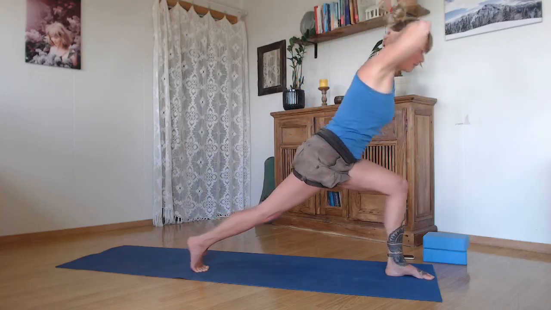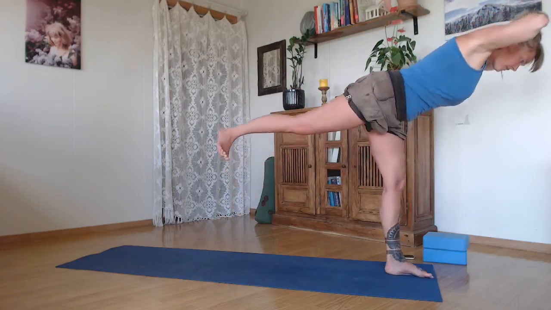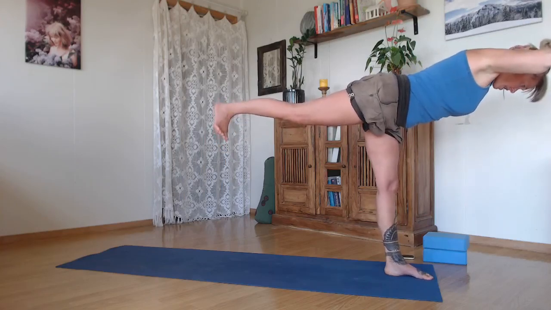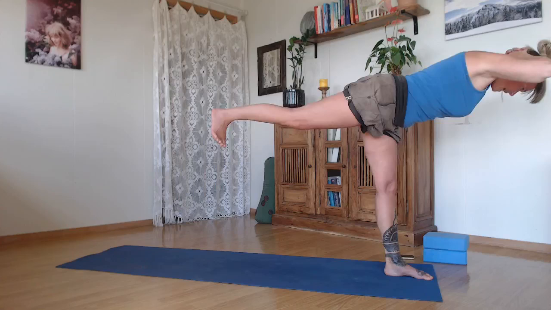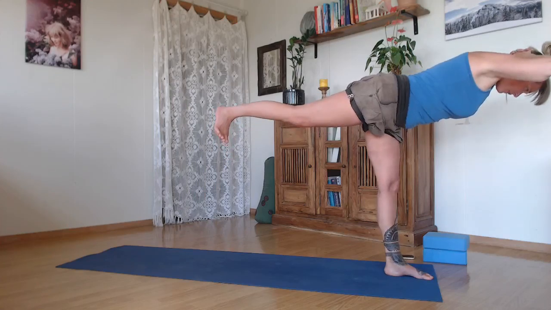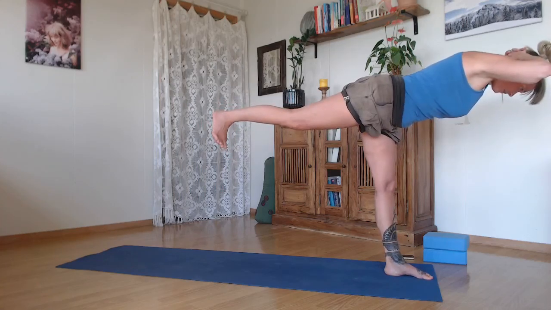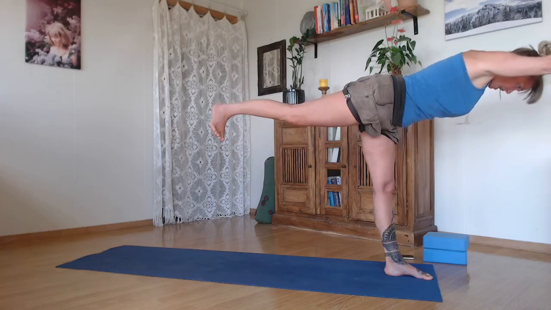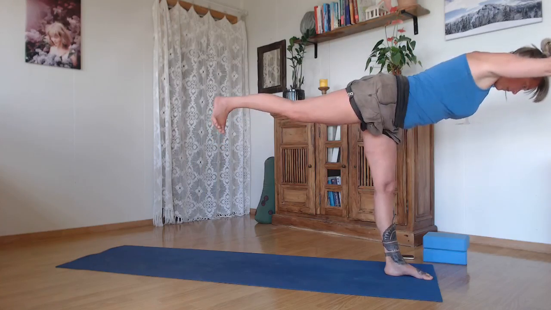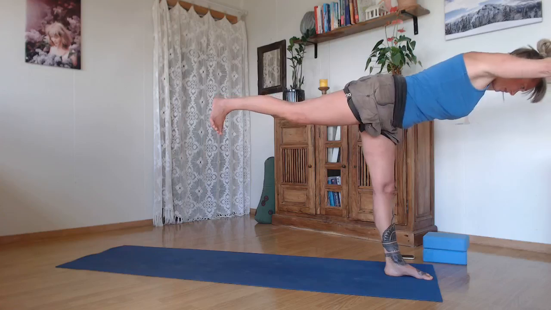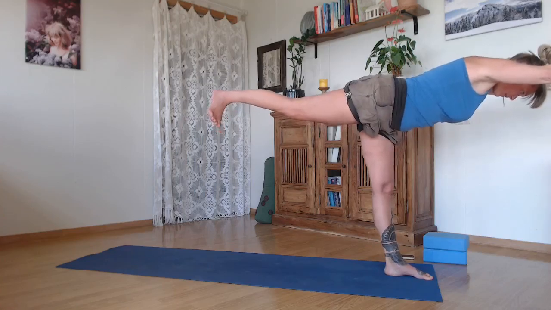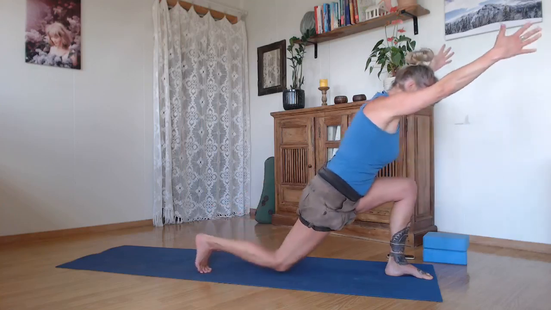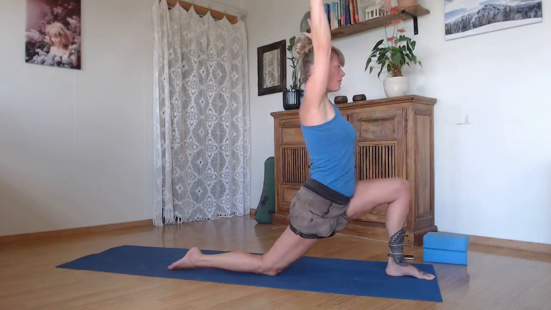Inhale, warrior three. Keep your palms behind your head. Square your hips. Flex the back foot. Arms out to the front, horizontal line. Slide into your Ajna, back knee into the mat, arms up.